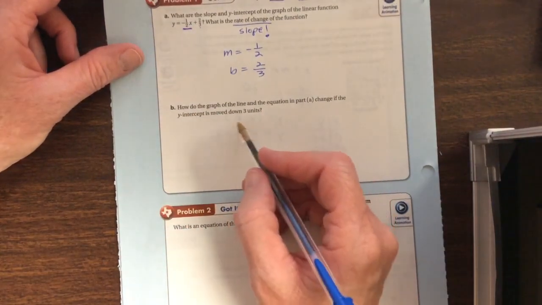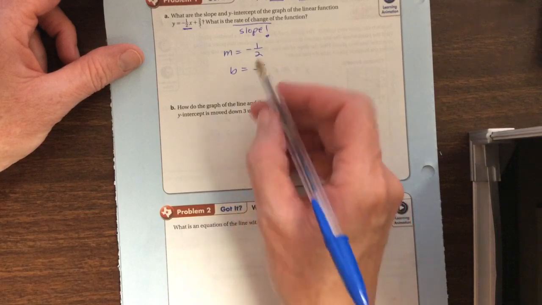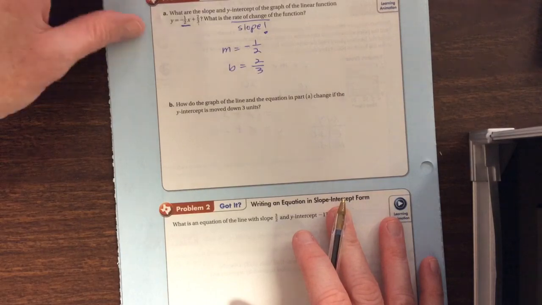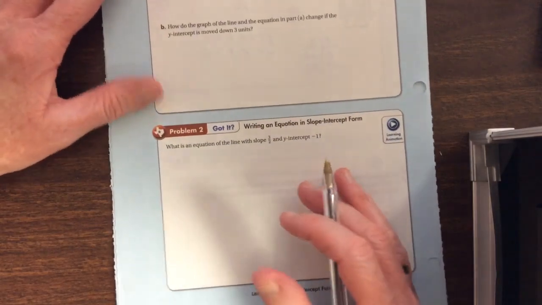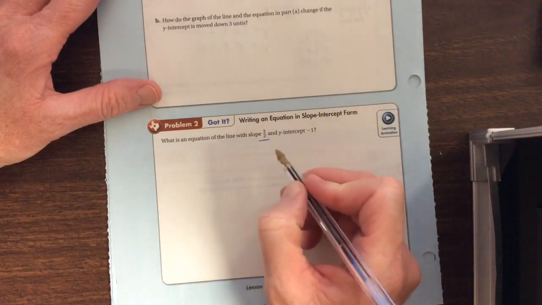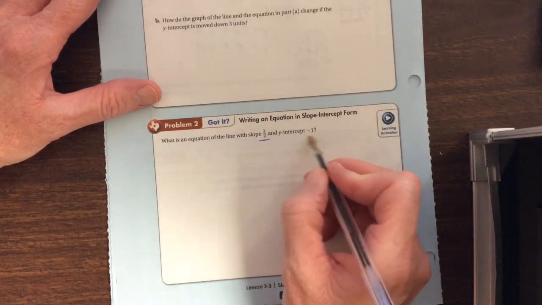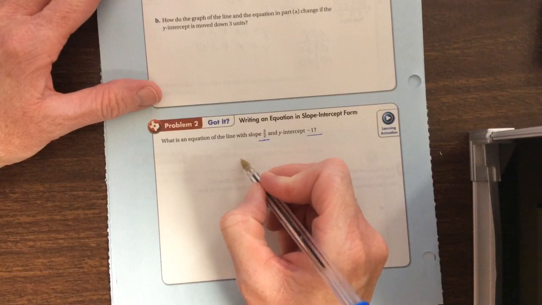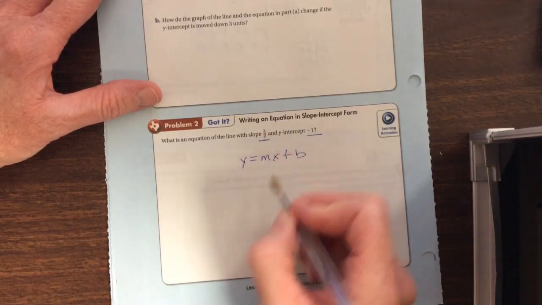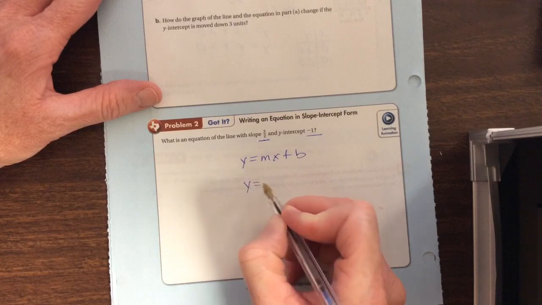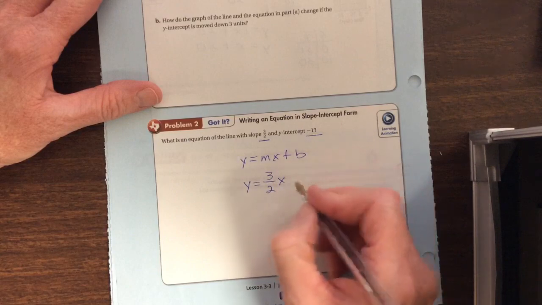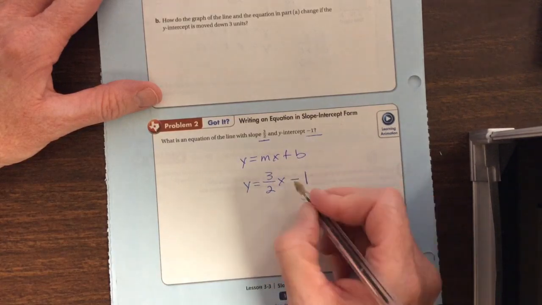Okay, how does it change if it's moved down 3 points? Well, we could put that in the calculator and see exactly how it's changed, but I'm just going to go on to the next one. What is an equation of the line with a slope of 3/2 and a y-intercept of -1? We want to write that in the form of y equals mx plus b, and our slope is 3/2, and the y-intercept is -1.